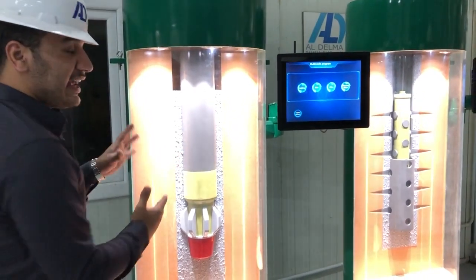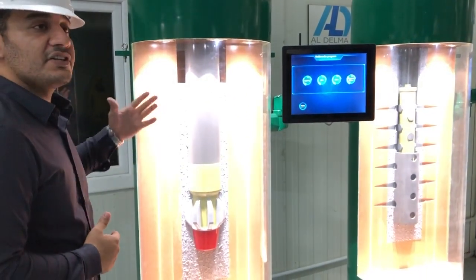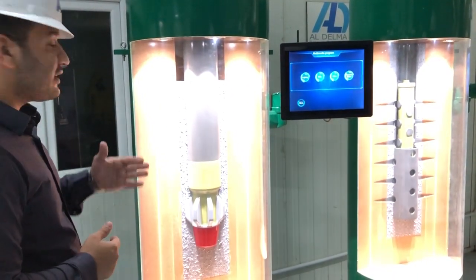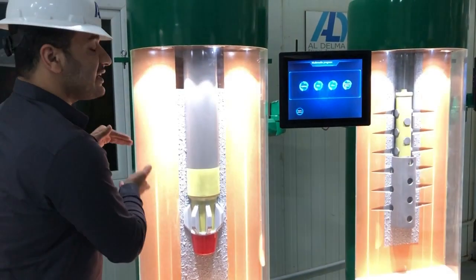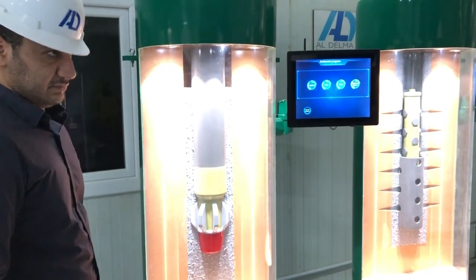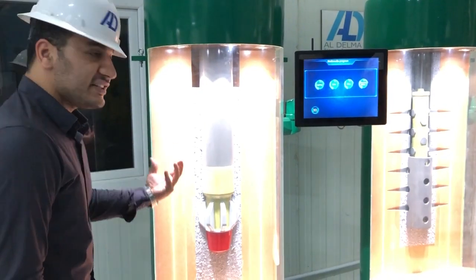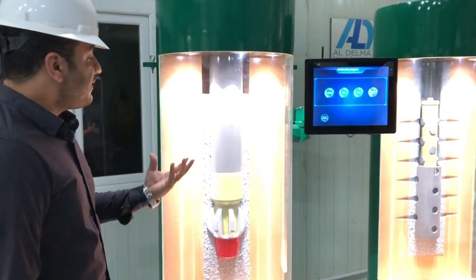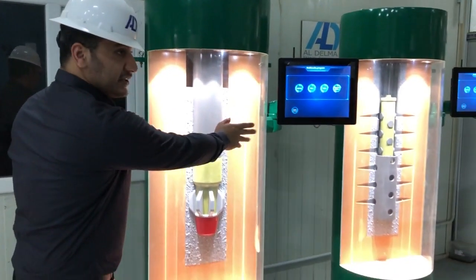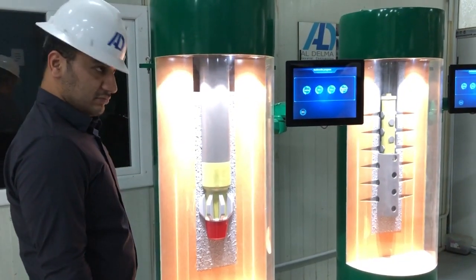This condition helps us to have zonal isolation and control the amount of the unwanted water production. But in this condition, after the cementing, we have to create a pathway for the production of the oil.